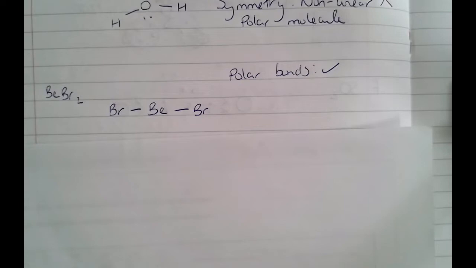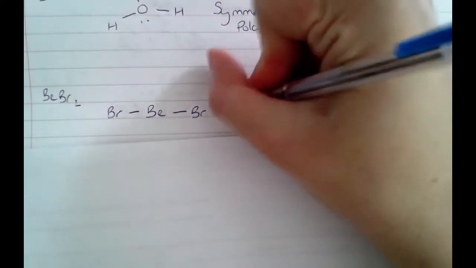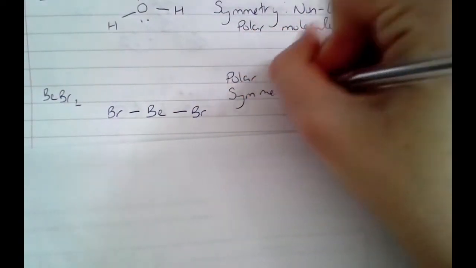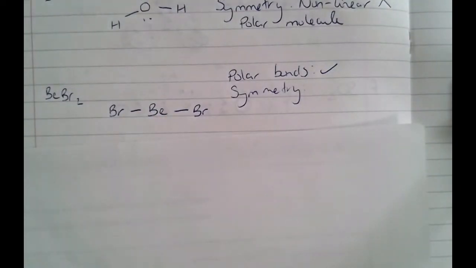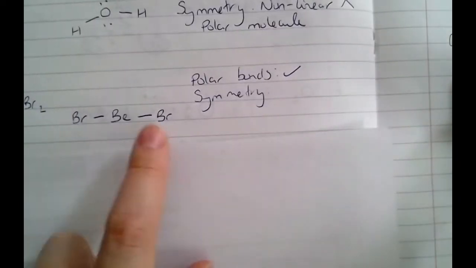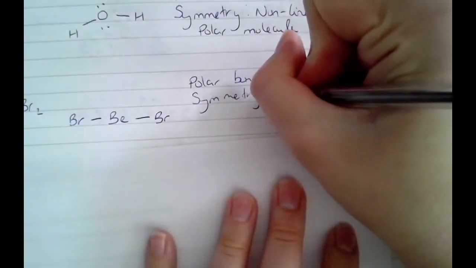But you do have polar bonds, and then you need to look and see if you've got symmetry. Now I know looking at it, it looks like I've got perfect symmetry, but I need to work it out using the shape. It's not enough to just look at how it's drawn on the page. So I need to work out the shape. Beryllium has got 2 bond pairs and it's got no lone pairs.